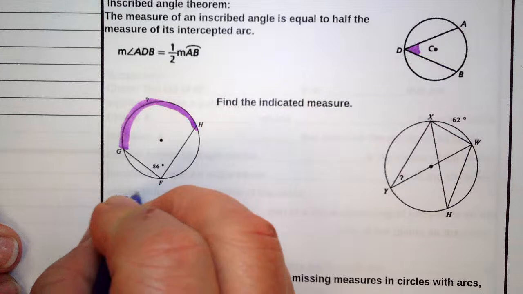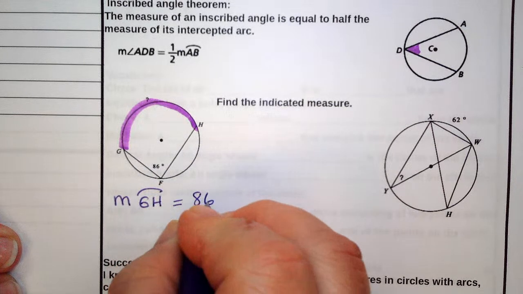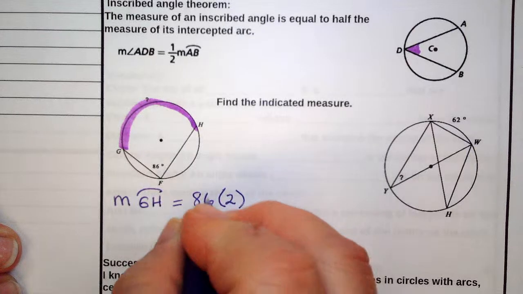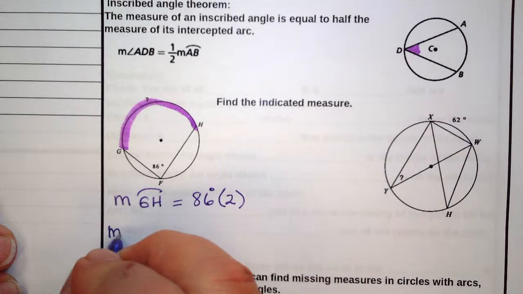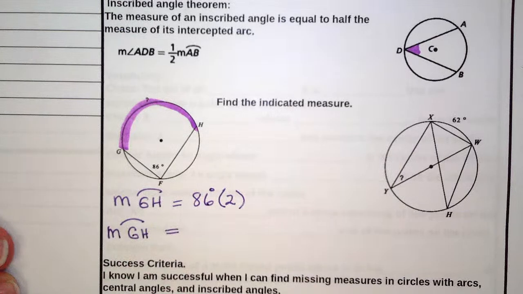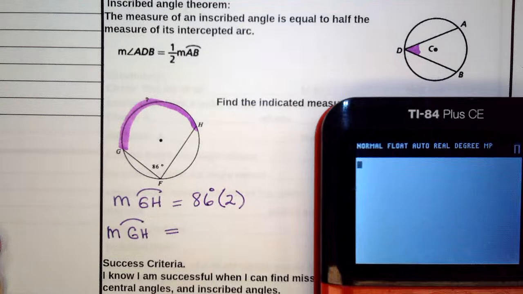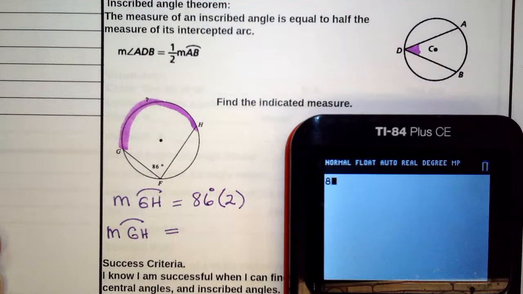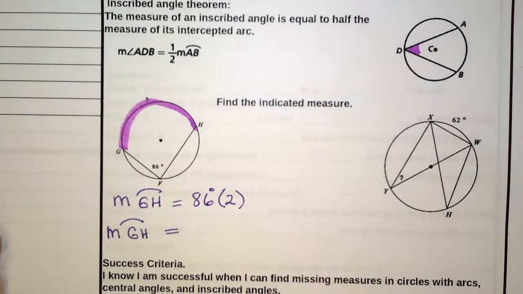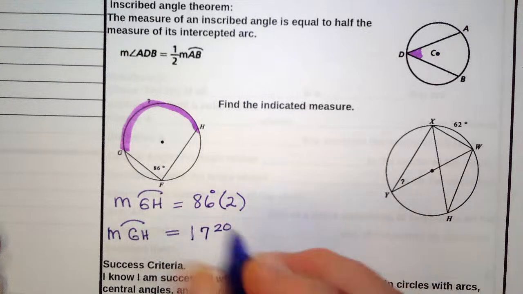So the measure of arc GH is equal to 86 times 2. 160 plus 12, it'd be 172. 86 times 2 is 172. So this is 172 degrees.